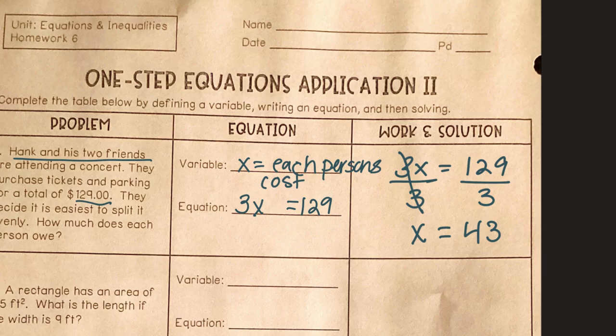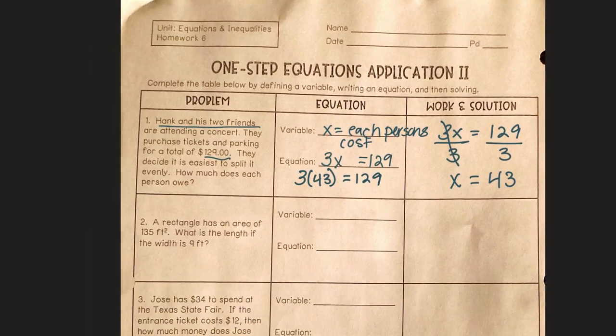Okay, and what I can do to check that math is I can go back and I can plug in 43 for x. If I did 3 times 43, I would end up with 129. So in a way, I kind of talked out the equation and worked backwards. I knew that I was going to have to divide my total amount of money by 3 in order to get my cost. So that means that I had to write out the equation as a multiplication problem, because the inverse operation of multiplication is division. Okay, so I'm kind of working backwards here.